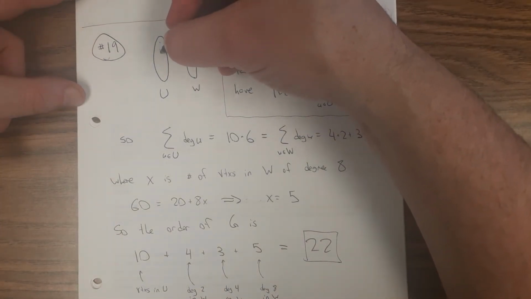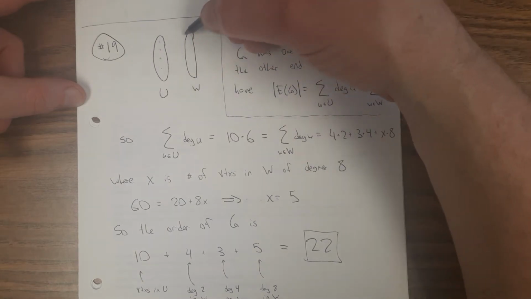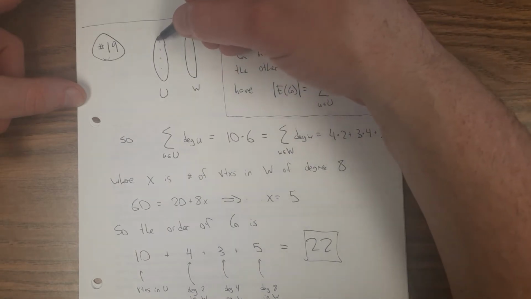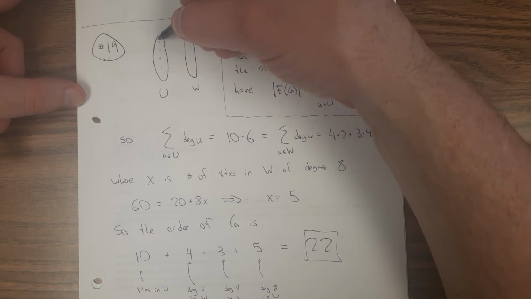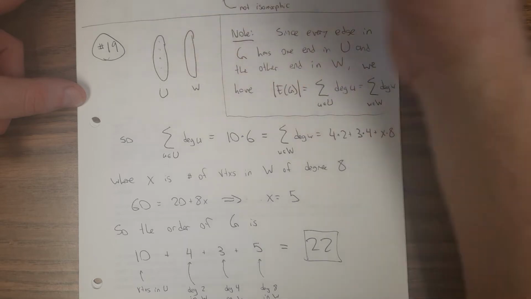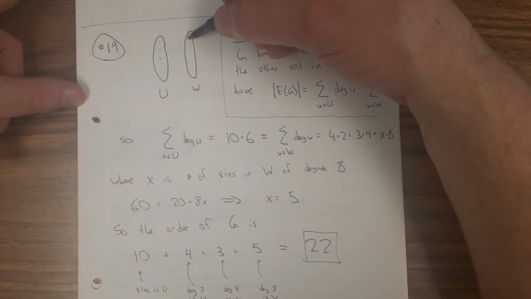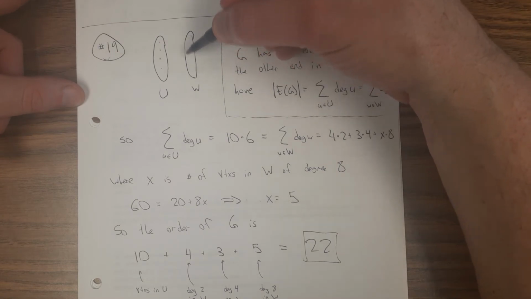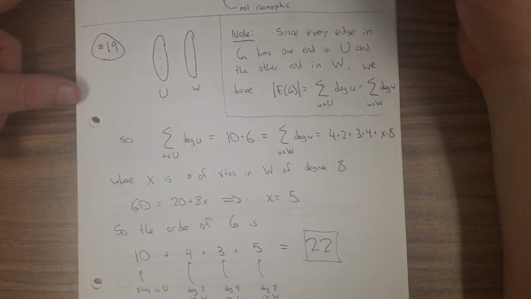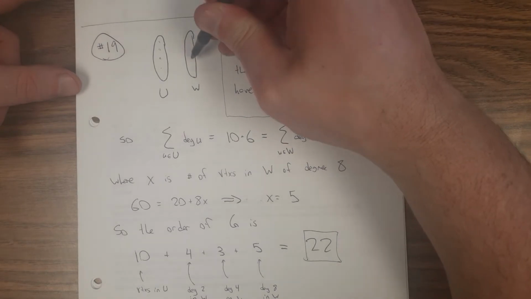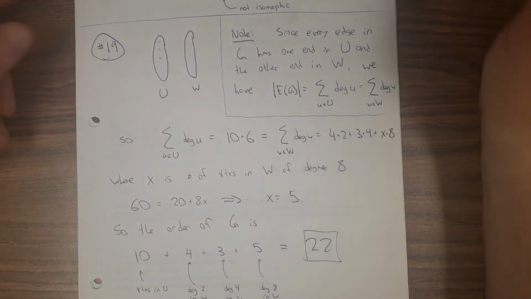Because every edge in the entire graph has one end in U, so I will count every edge exactly once if I just add up all the degrees of vertices in U. Similarly, I could just add up all the degrees of vertices in W, and that would also count every edge exactly once, because every edge has one end in W.